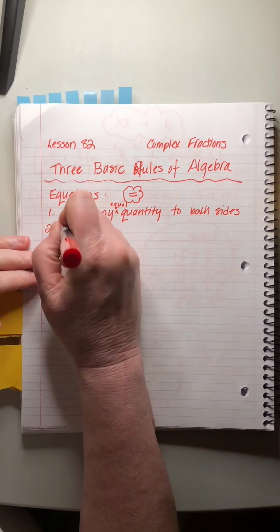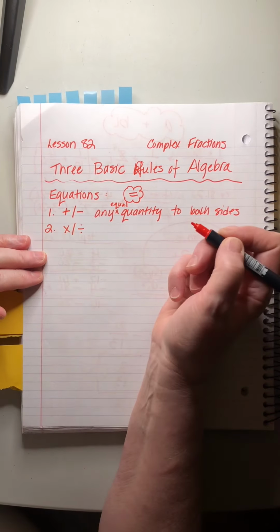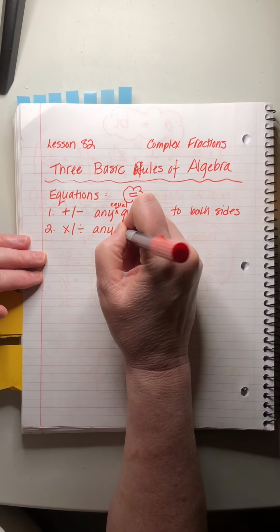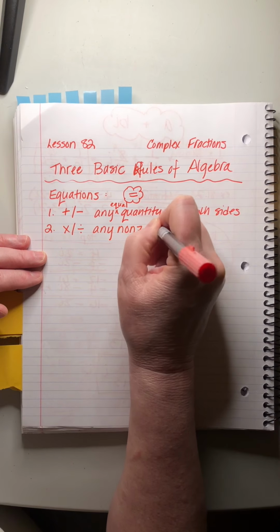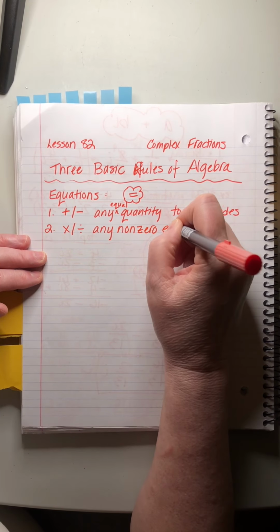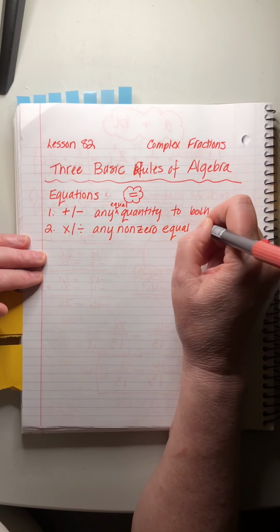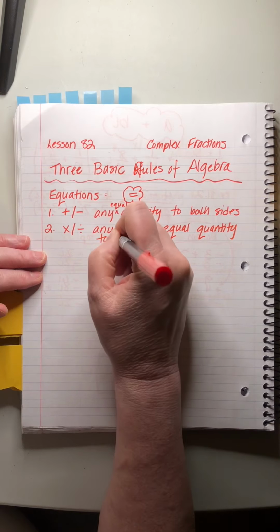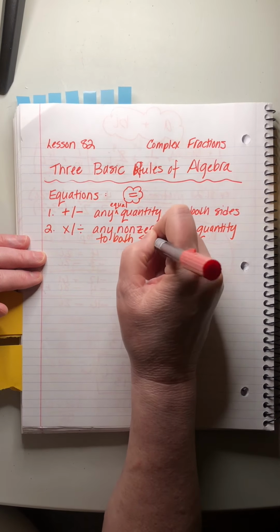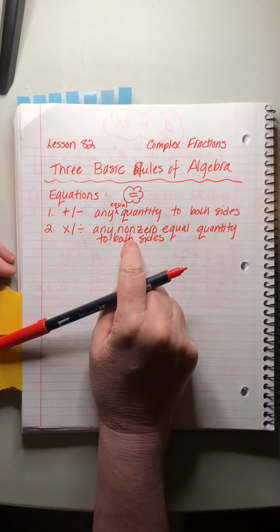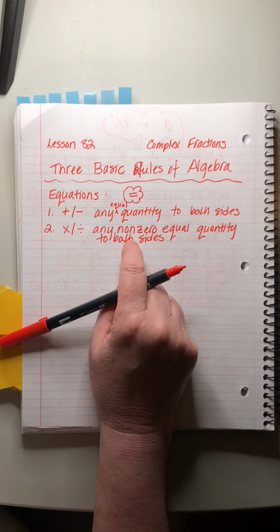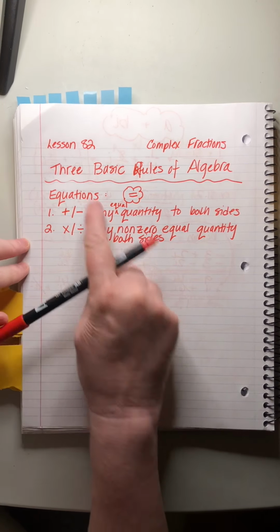The other rule is that we can also multiply or divide any equal quantity, but this time we have to say non-zero, to both sides. And the reason for that is that we can't divide by 0, because that would be frightening, right? So these are the two rules that apply to equations.